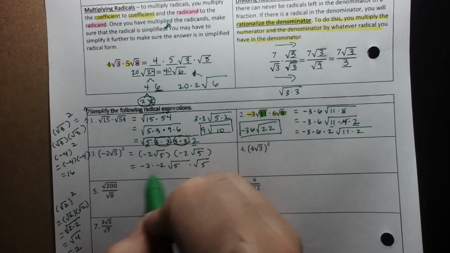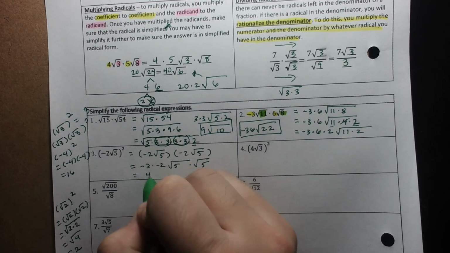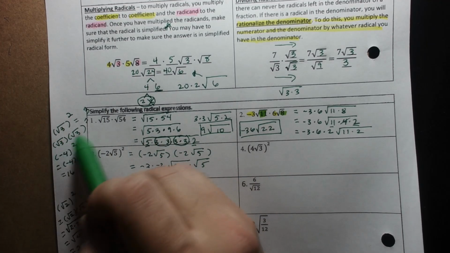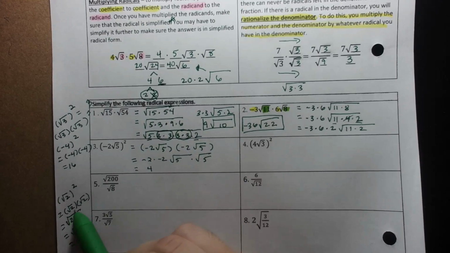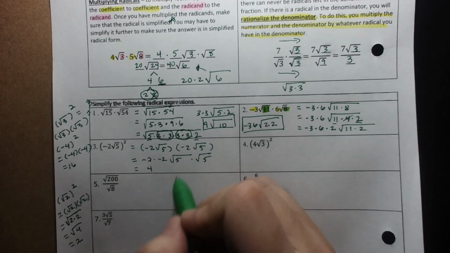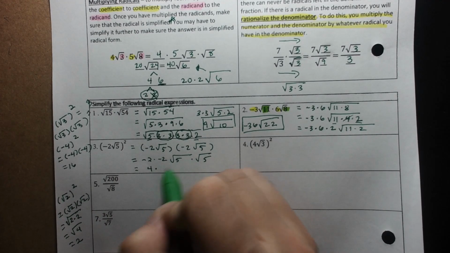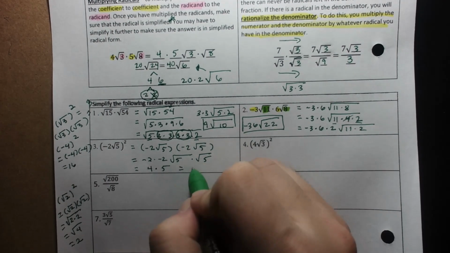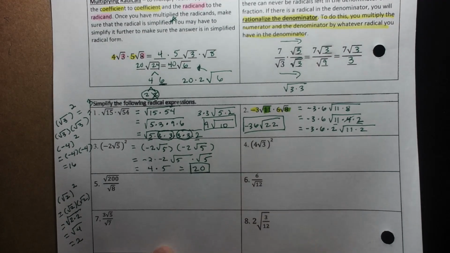Negative 2 times negative 2, that's positive 4. And then root 5 times root 5, just like this root 3 times root 3, that's going to give me 3. And this root 2 times root 2, that's going to give me 2. You know for sure that's just going to be 5, right? So 4 times 5, and that's going to give you 20.